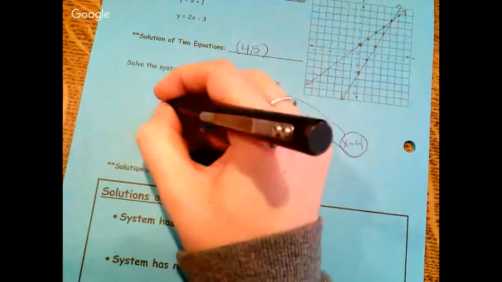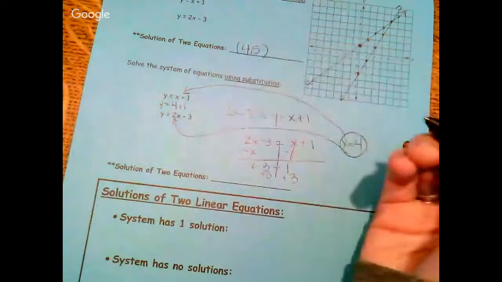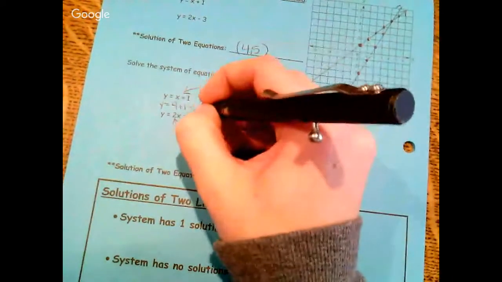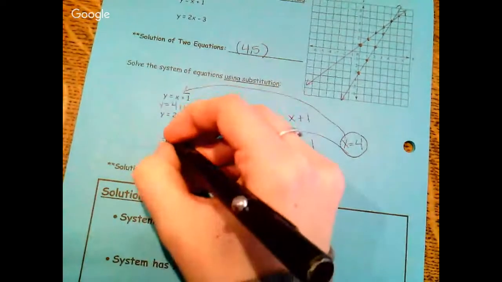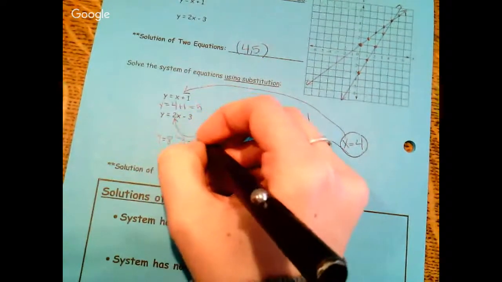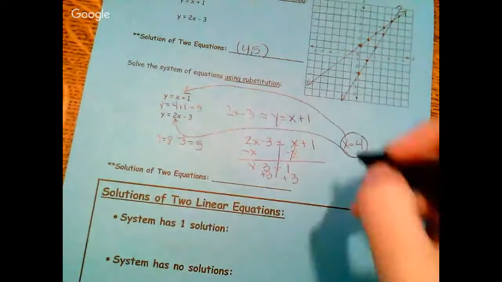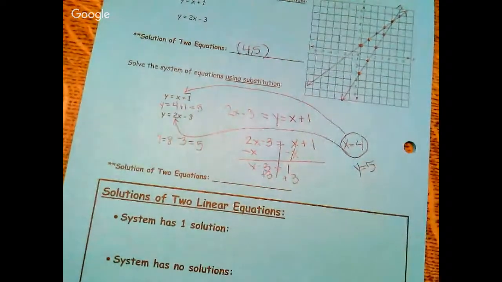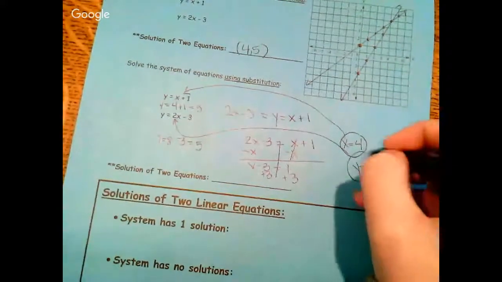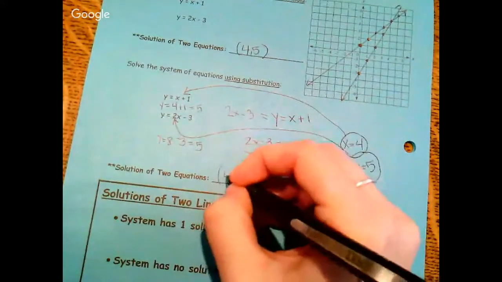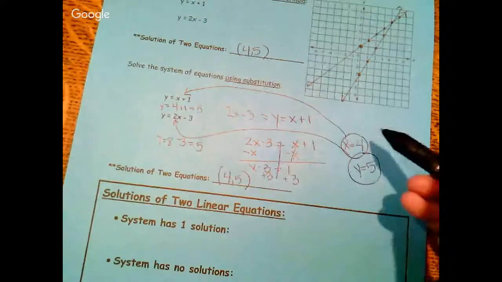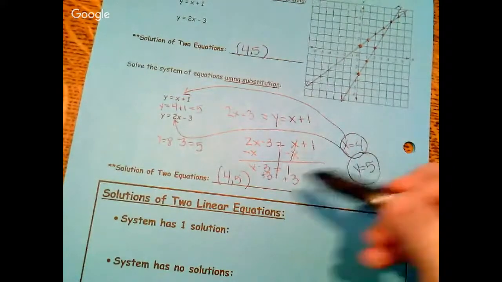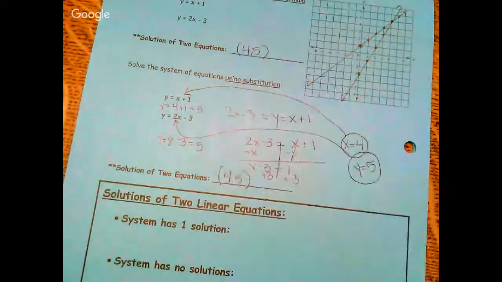So here we have y equals x, which is 4, plus 1. Well, 4 plus 1 is 5. Here we have y equals 2 times 4, which is 8, minus 3, which is also 5. So we have that our y value is 5 and our x value is 4. So the solution is the point (4, 5). Okay? We can't just have an x value or y value as a solution. We need the entire point, like we did with the graph.